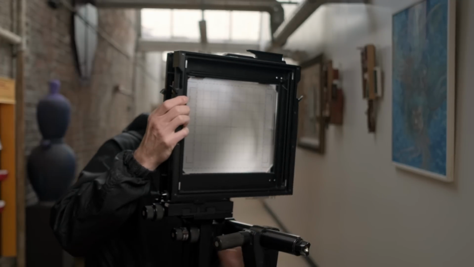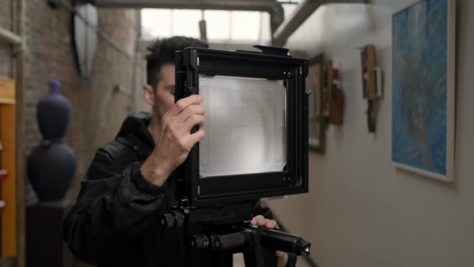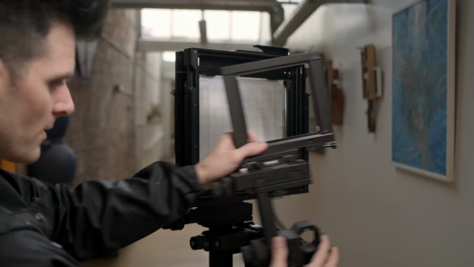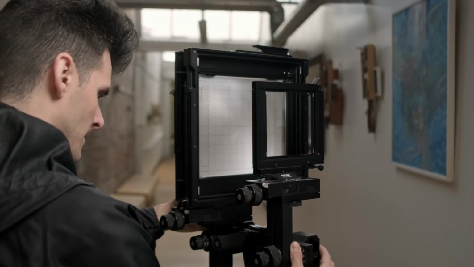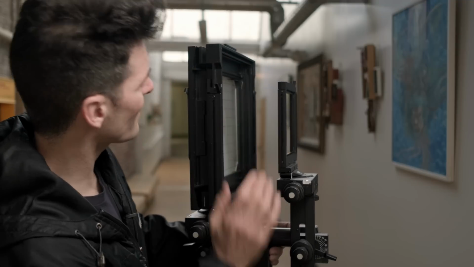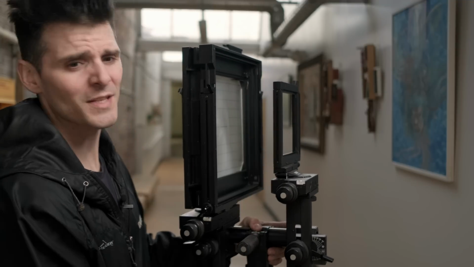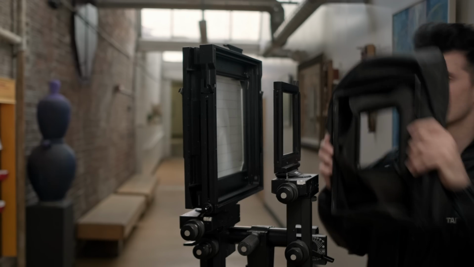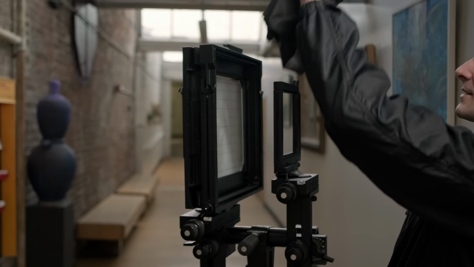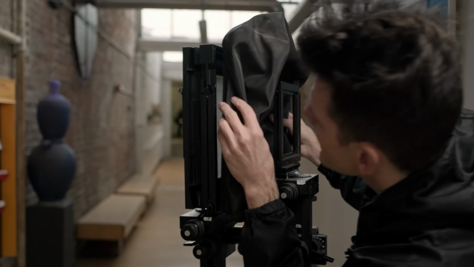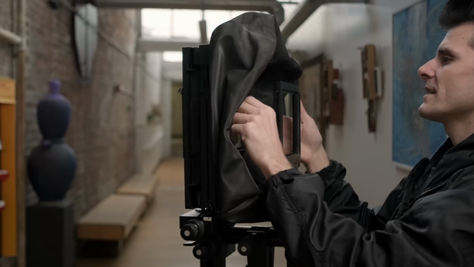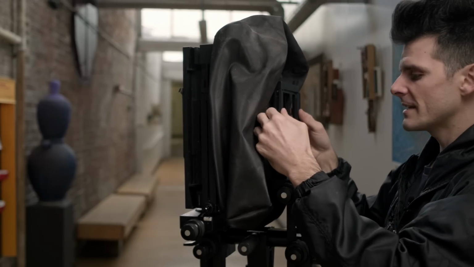All right. One rear standard, one front standard. Uh-oh, that is not a lot of space right there, but we do have something to do the job. If you want to work with wide angle lenses on a monorail camera, you got to get a bag bellows. Well, you don't have to, but it's going to make life very easy. So it's going to clip in here, it's going to clip in here.